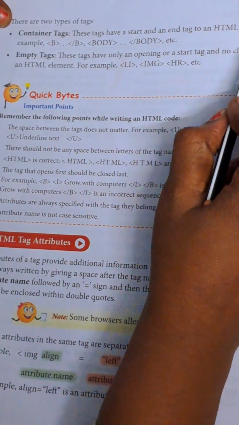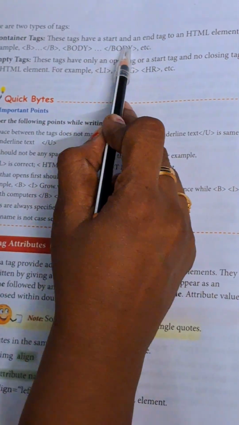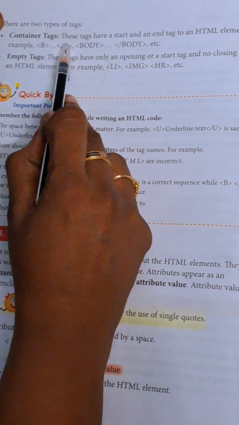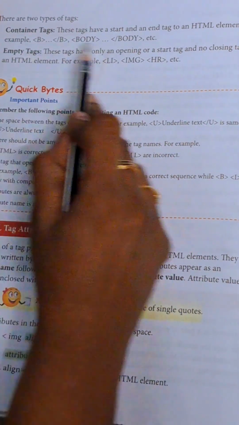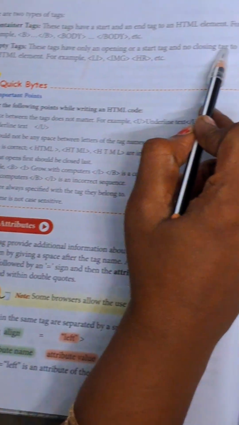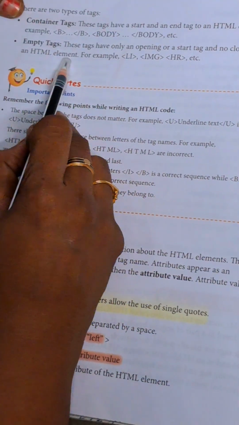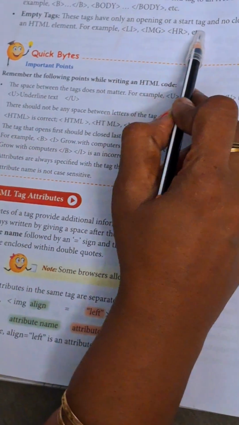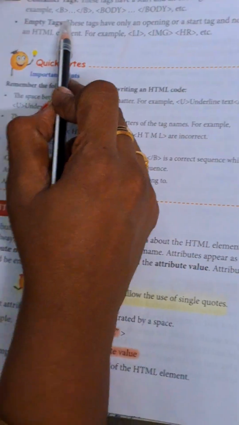The container tags are body and slash body is the end of the tag, and B bold and slash B. Empty tags have only an opening or start tag and no closing tag to an HTML element. LI, IMG, HR are the tag examples of empty tags.